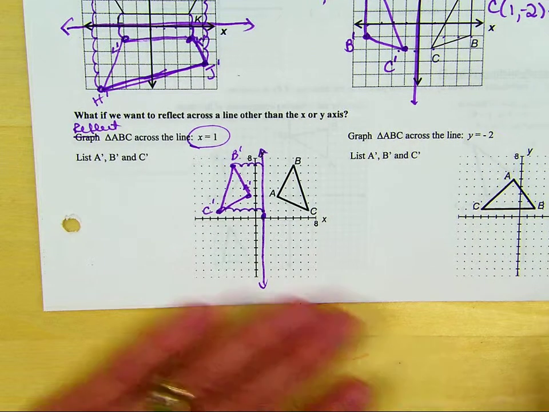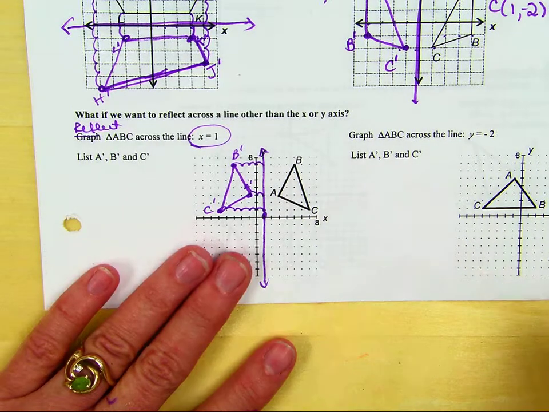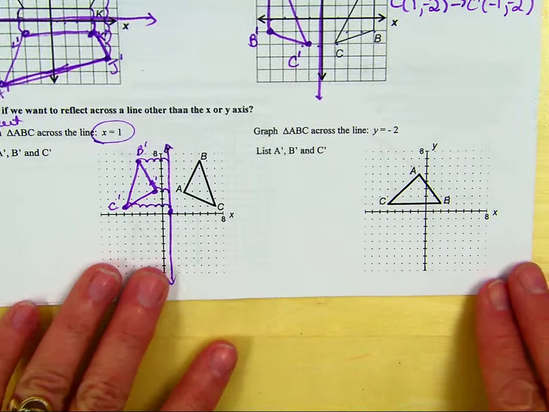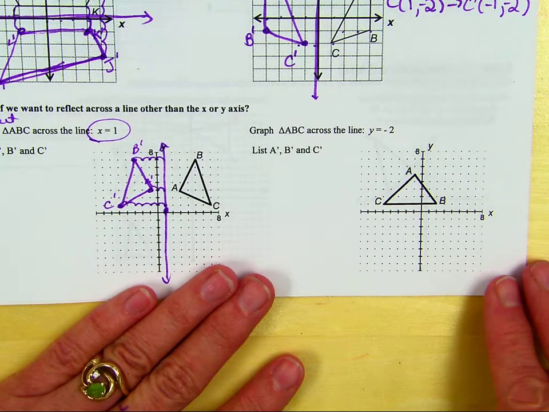Okay? So where would we graph the line y equals -2? Horizontal or vertical?